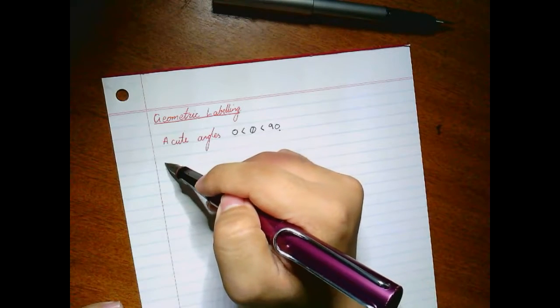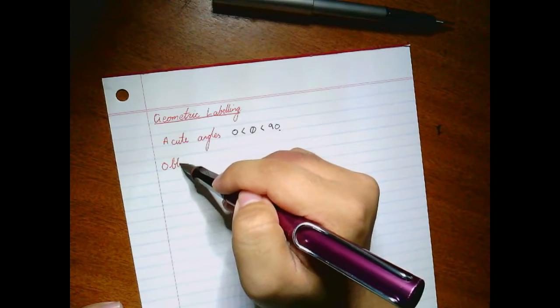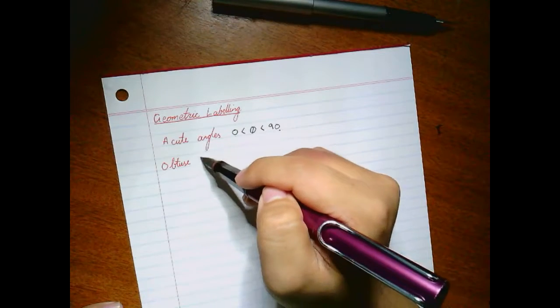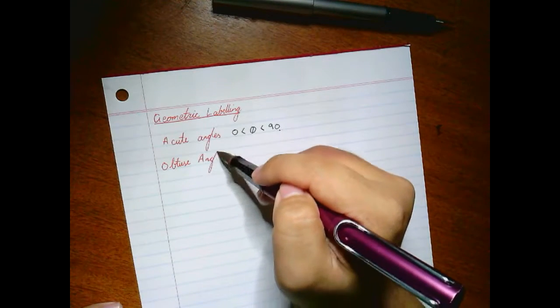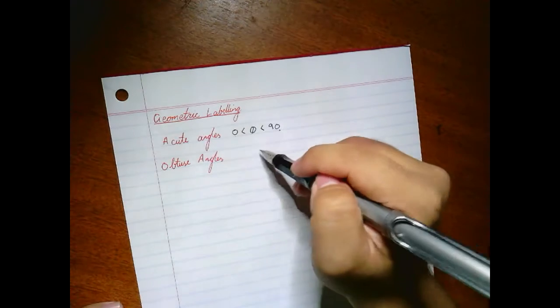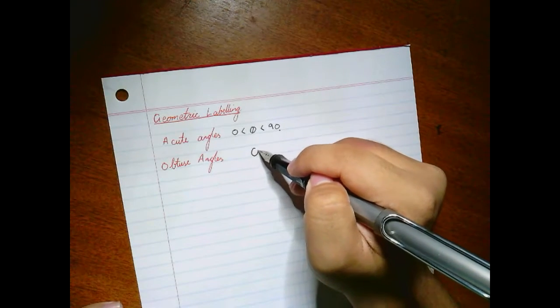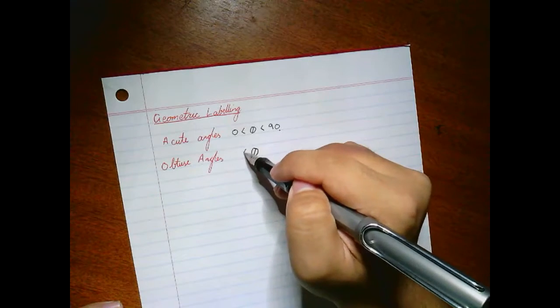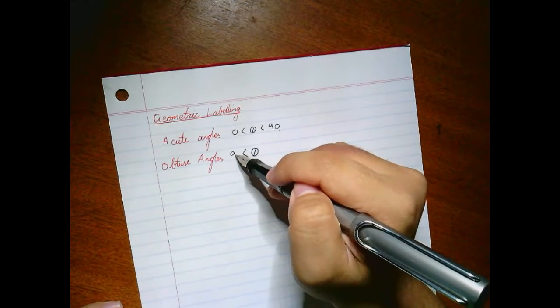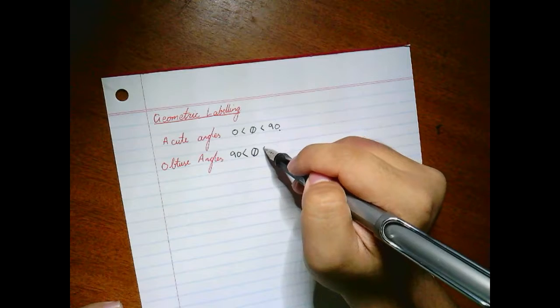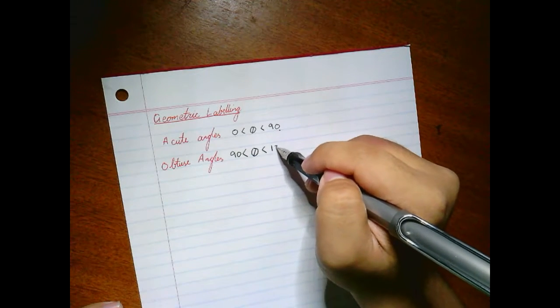The next one that we know of is an obtuse angle, or obtuse angles. Those are angles, so it will be theta. It must be bigger than 90, but less than 180.